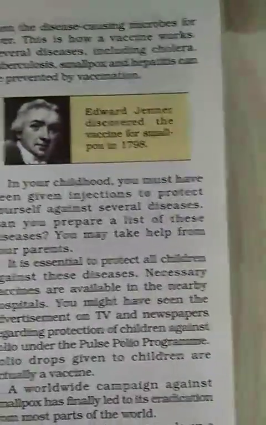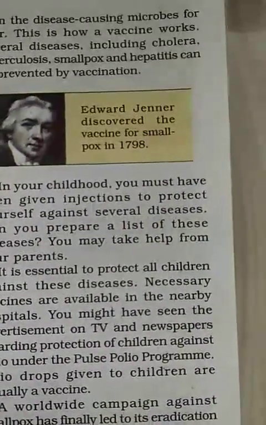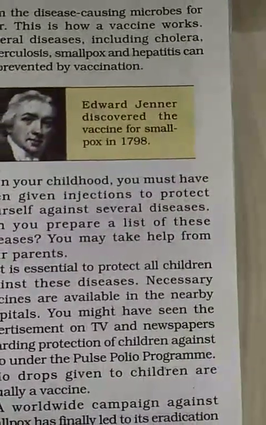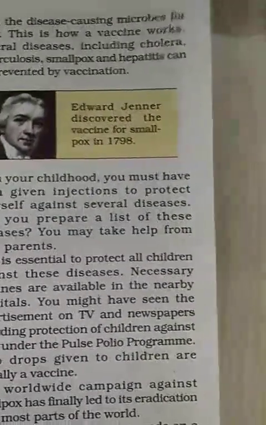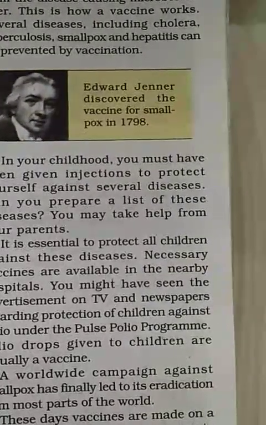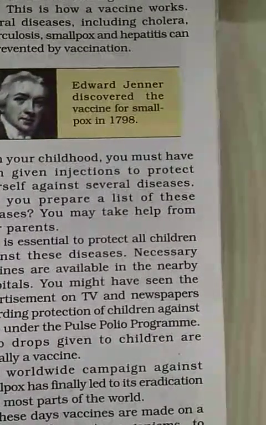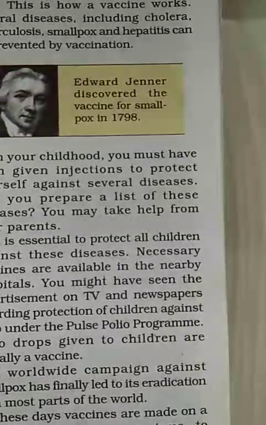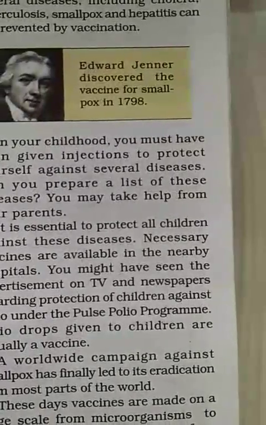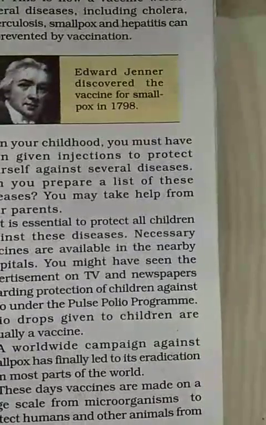You have seen that newborn babies and small kids are given many vaccines to protect them from diseases. In our childhood, we have been given injections to protect ourselves against several diseases. We know the newborn baby is given a vaccine named BCG, which prevents the child from TB. So many such vaccines are given to us. It is essential to protect children against these diseases. Necessary vaccines are available in the hospitals.